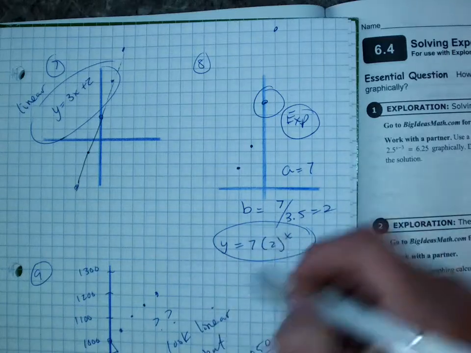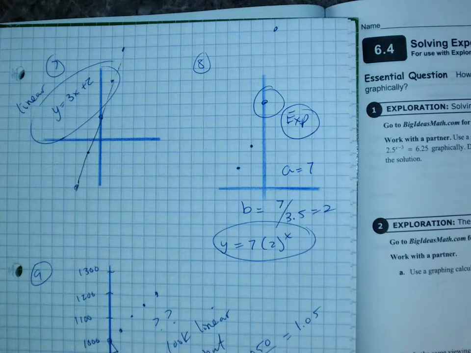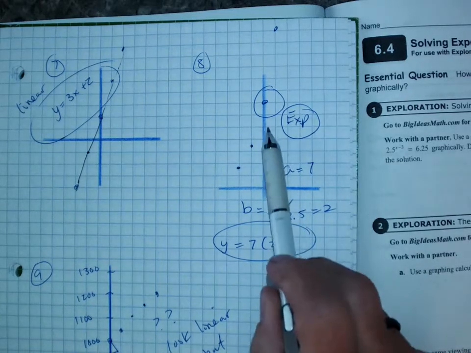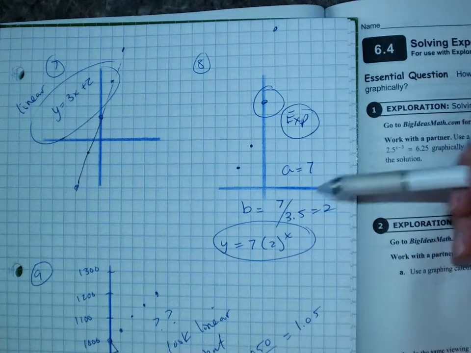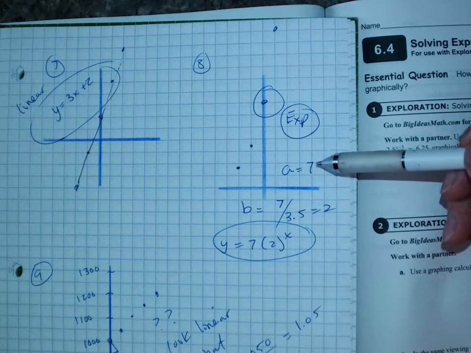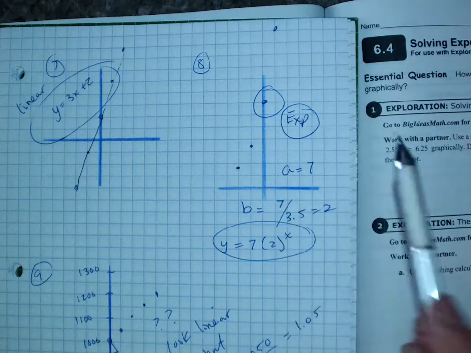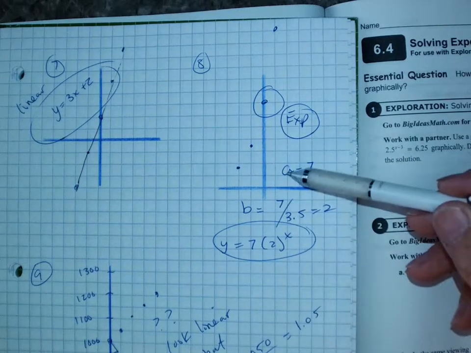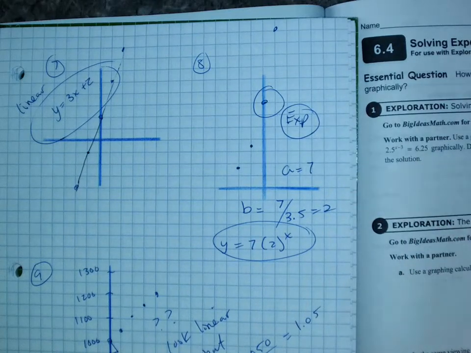It's growing. It gets steeper and steeper, so if I need the equation, remember, a is where it crosses. It's the y-intercept, so a is 7. And if I want to find the growth, I take any second point and divide it by its first point. So I took 7 divided by 3.5. I took this value divided by this value, and I got a 2. So it looks like it is doubling. So I got this equation here, okay?